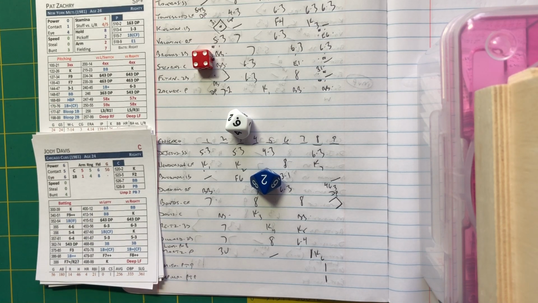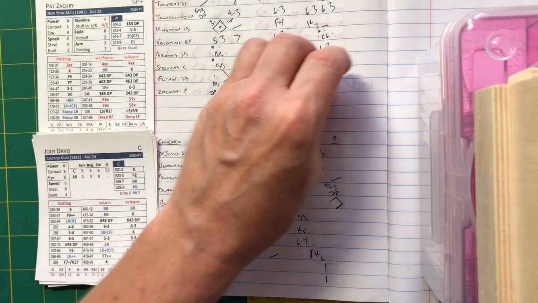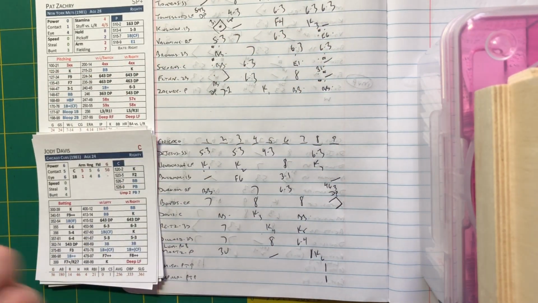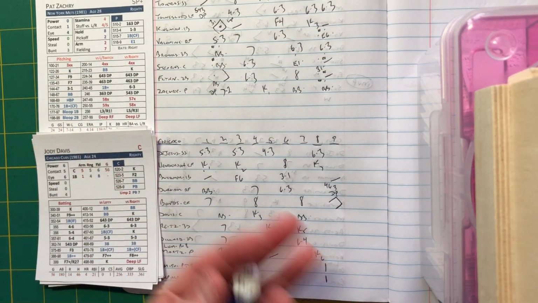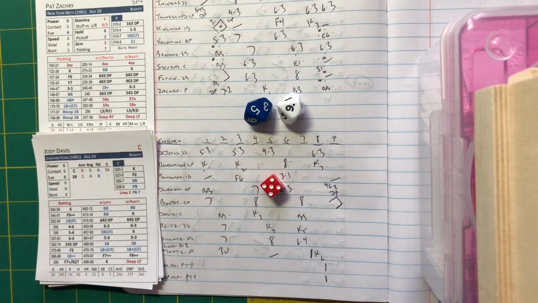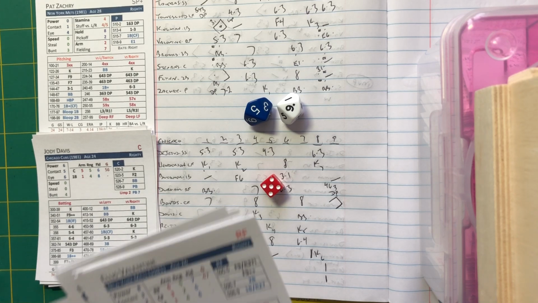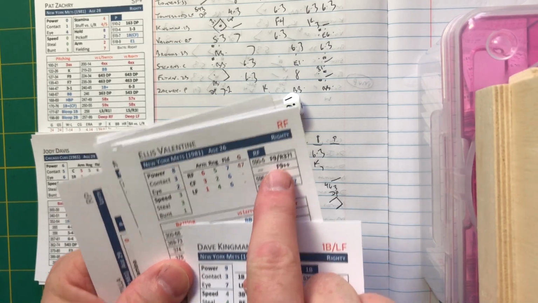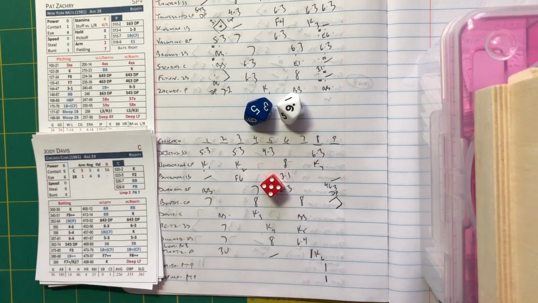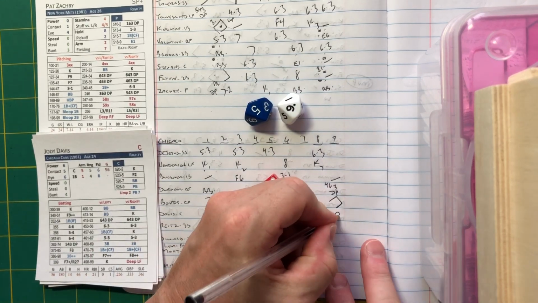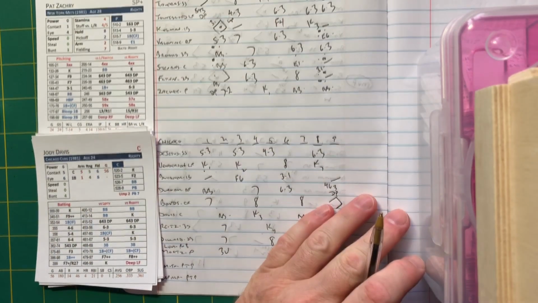Jody is 0 for 1. Couple of walks. Zachry is exhausted, but Torrey's leaving him out there. The pitch is a 595, so this is to right field for Ellis Valentine. He's back, and he's got it for the last out in the ball game. Pat Zachry indeed throws a shutout.